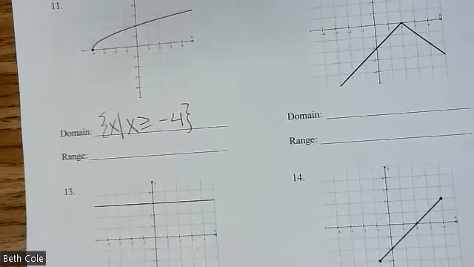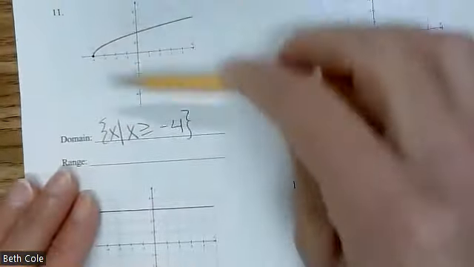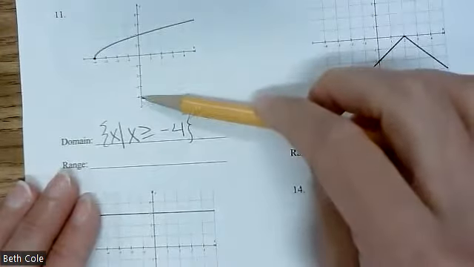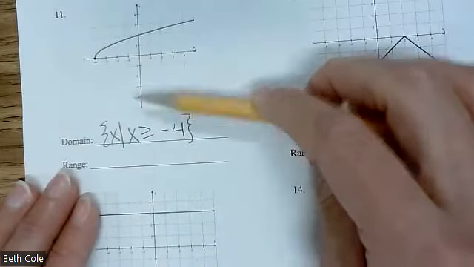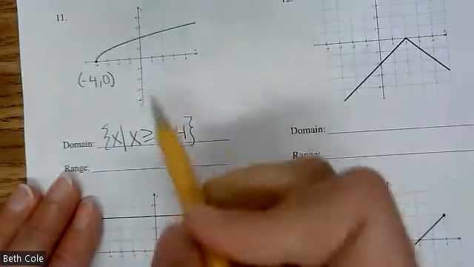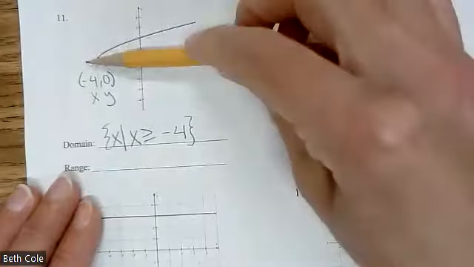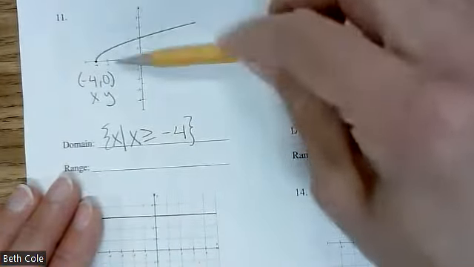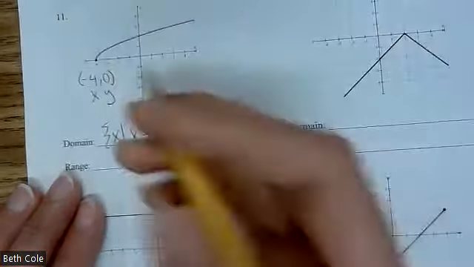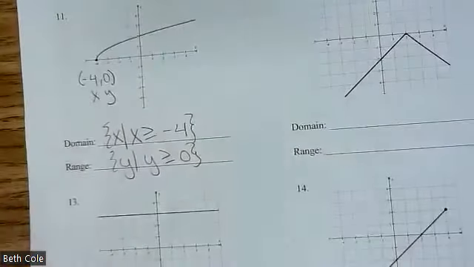Now range is up and down. Watch, just look, up and down. Is there any graph down here? No, so it can't be all reals. We want Y to stay above. Now, careful, because it's not going to be -4. What's the Y value at that point? 0. We want everything above 0. So it is going to be that Y is bigger than or equal to 0.